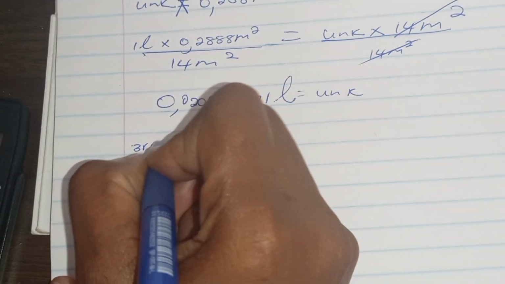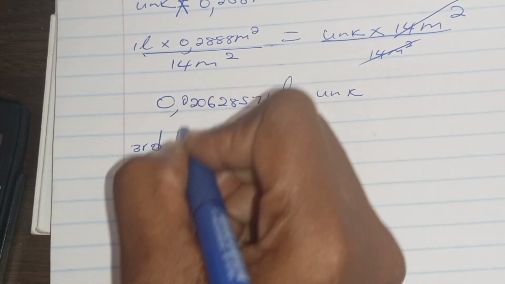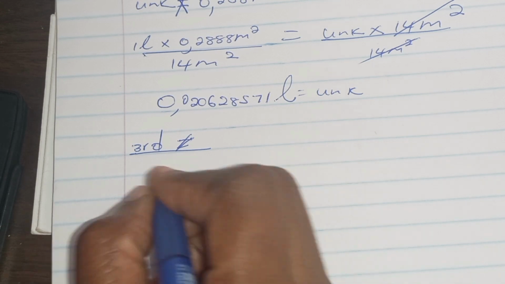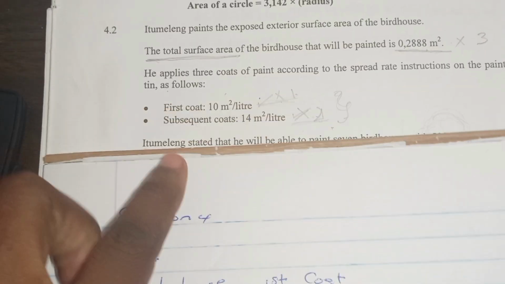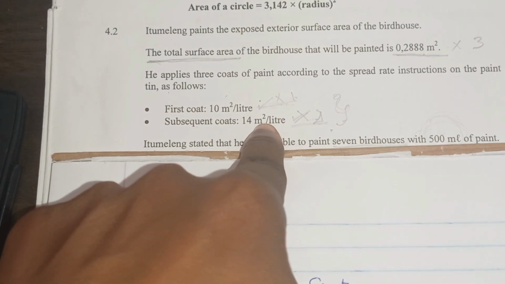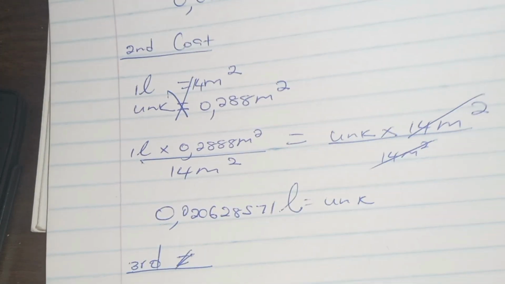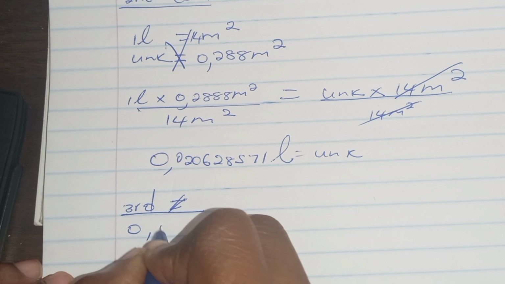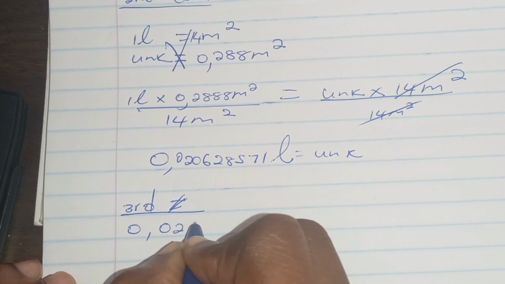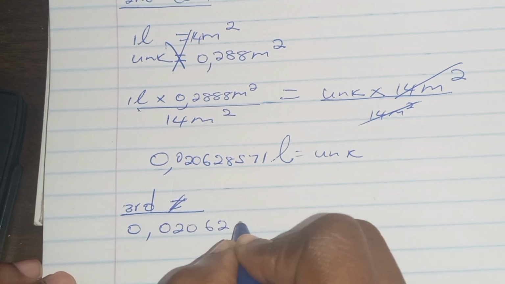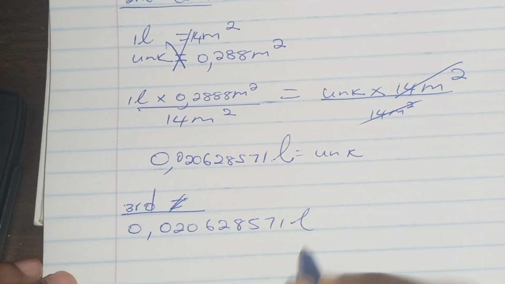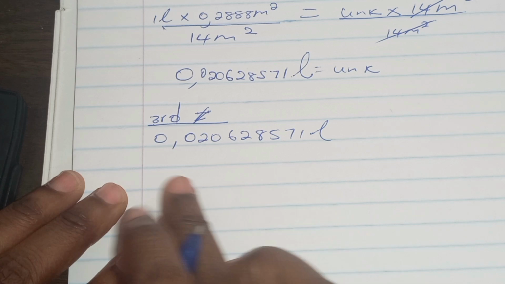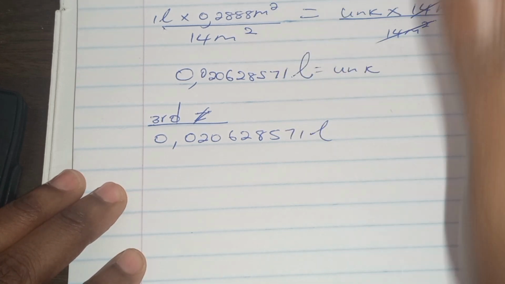So the third coat is equal to... Now we're calculating the third coat, and we go there, it says use this again, 14 meters squared. The space hasn't changed. That means the second coat and the third coat are using the same thing. So for the third coat, it'll still be 0.020628571 liters.